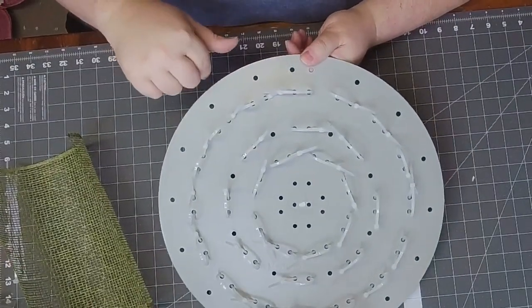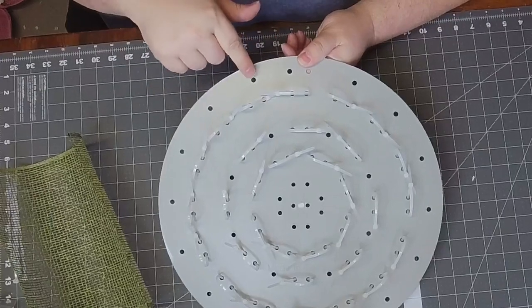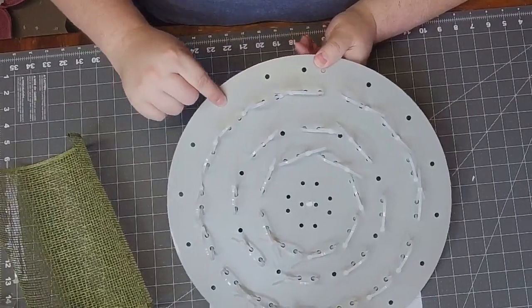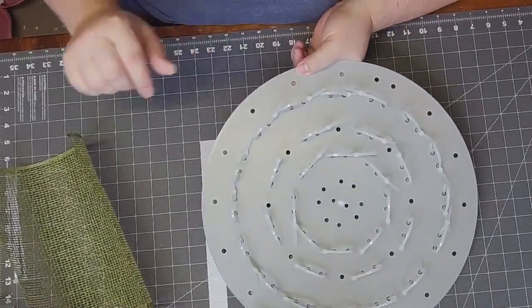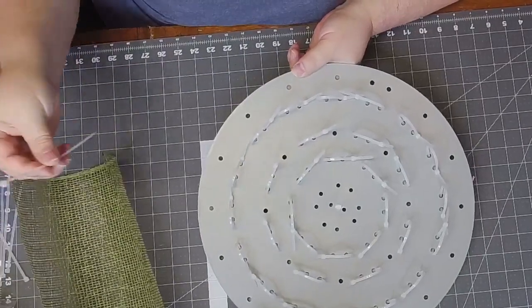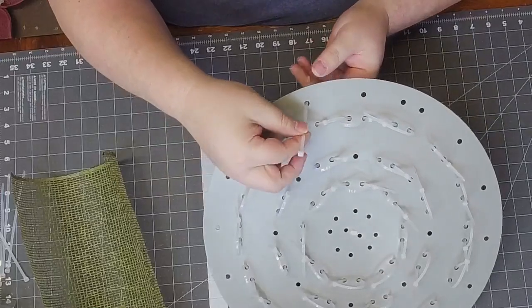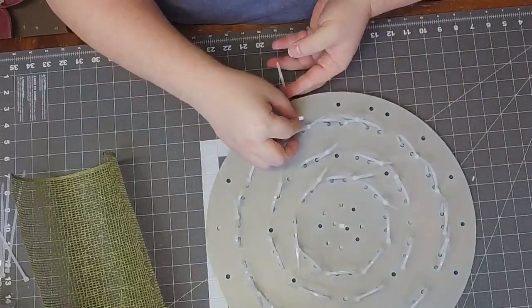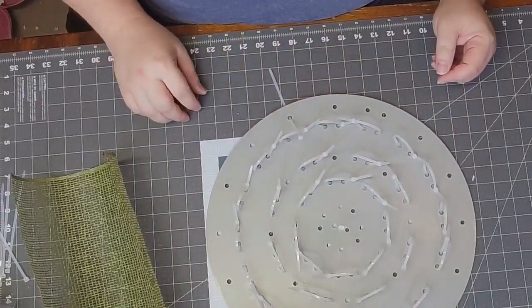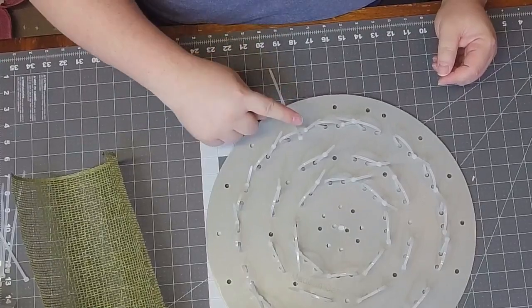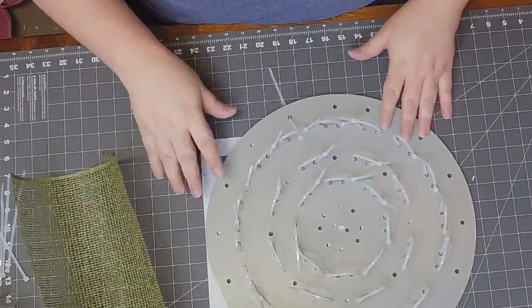So you're going to find your 2 holes. I go to the right. I'm going to count 2 over. This is where we're going to put our first leaf. I'm going to take my zip tie, stick it there through the hole, and then just lay the board back down so that you see the zip tie just sitting there. Okay?